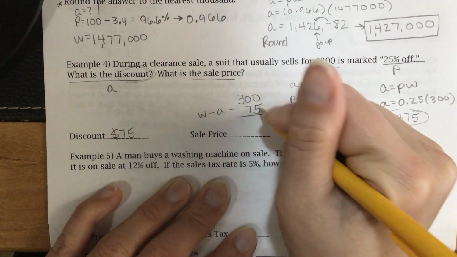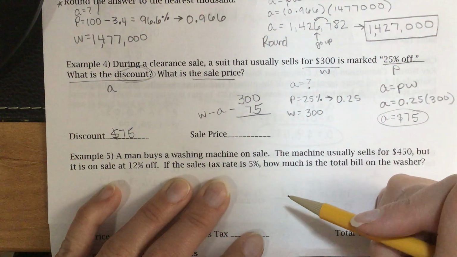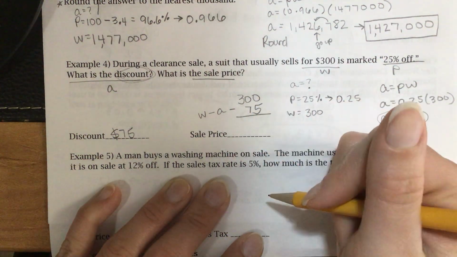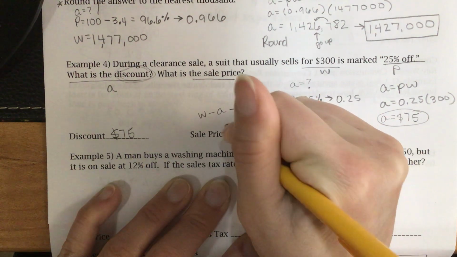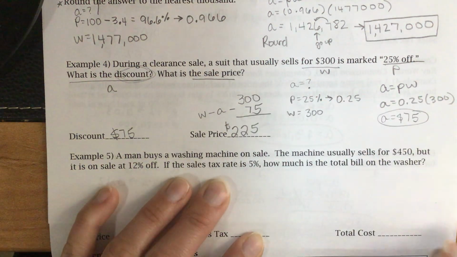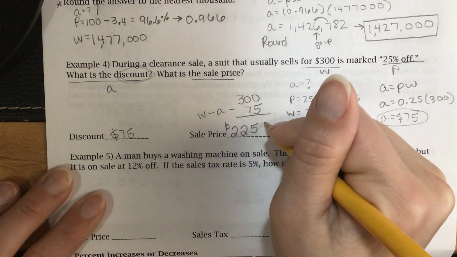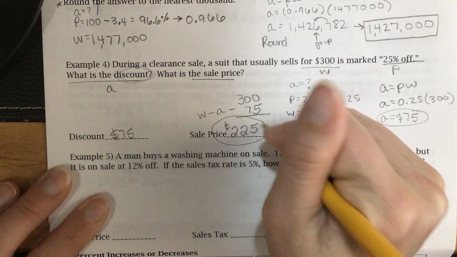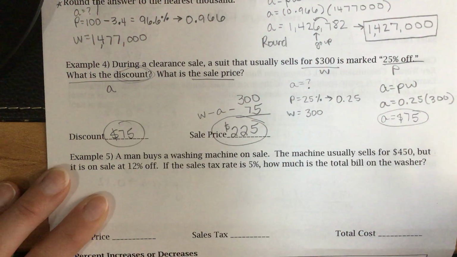When I subtract, I could do my TikTok trick, or I could use a couple of other different things. 300 take away 75 is going to give me 225, using my calculator. Okay, so we have solved for our sale price, we solved for our discount, and we have completed the question.